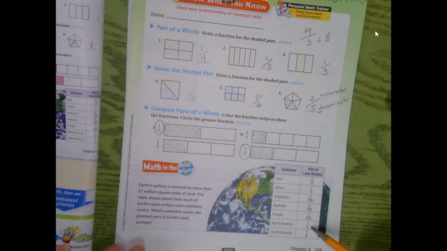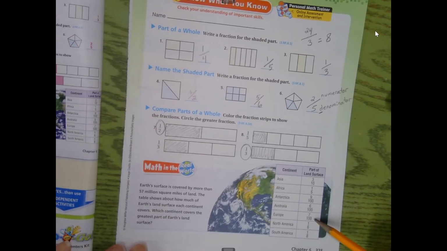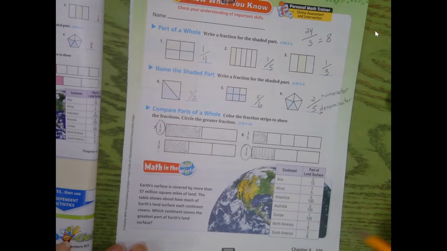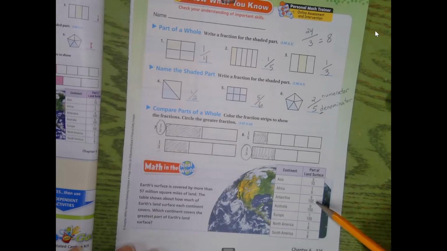Here's 7/100. Okay, that would mean we divide the whole cake or the whole earth into 100 pieces, and you're only going to get 7 of them. Here you're only going to get 6 out of 100. Here's 9 out of 100. Now this one's interesting. It's 1/5. So if we divided the earth into parts, 1/5 is definitely going to be bigger than 8ths or 100ths.